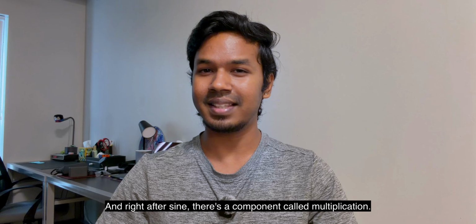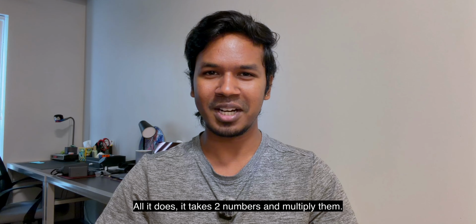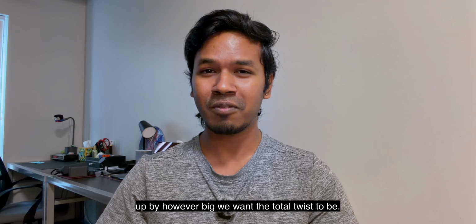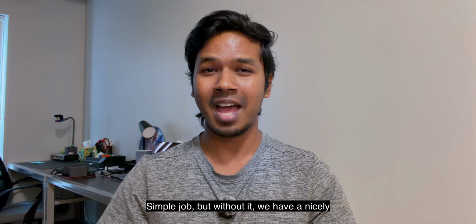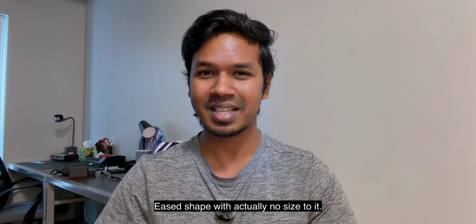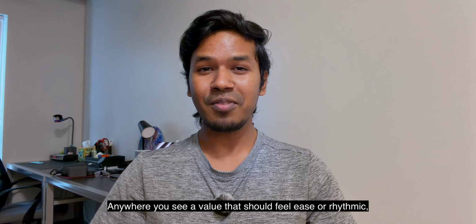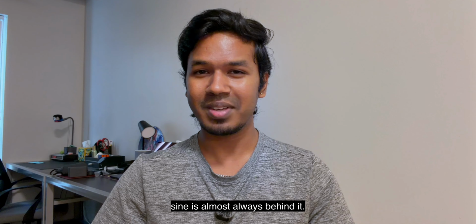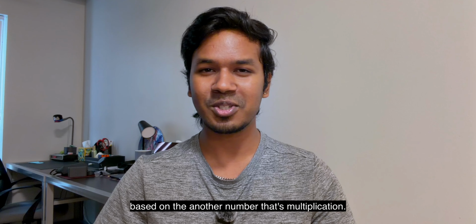And right after sine, there's a component called multiplication. All it does is take two numbers and multiply them. Here, it takes that eased curve and scales it up by however big we want the total twist to be. Simple job, but without it, we have a nicely eased shape with actually no size to it. Quick beginner tip for remembering this: anywhere you see a value that should feel eased or rhythmic, sine is almost always behind it. And anywhere something needs to get bigger or smaller based on another number, that's multiplication.